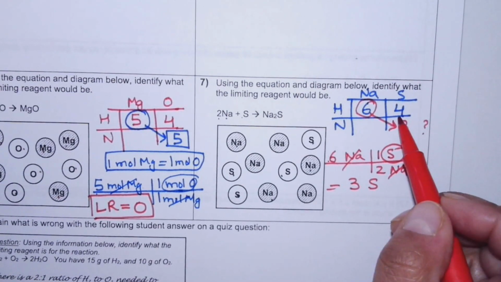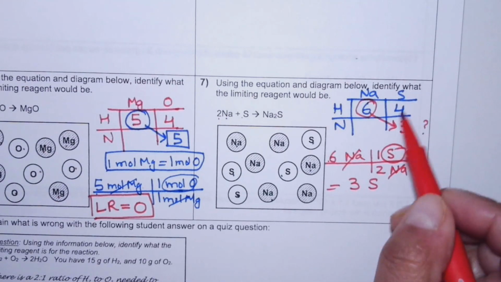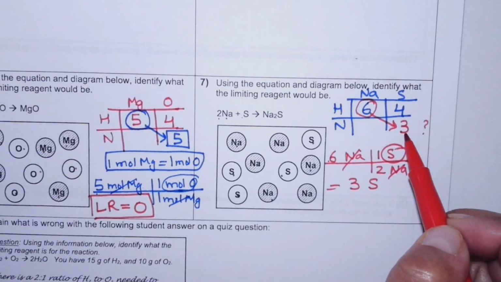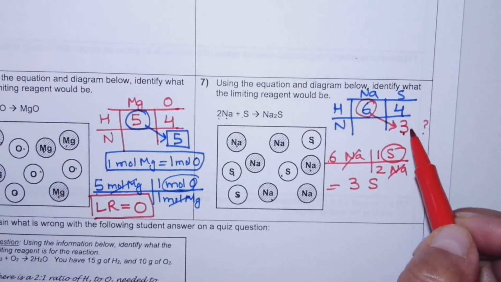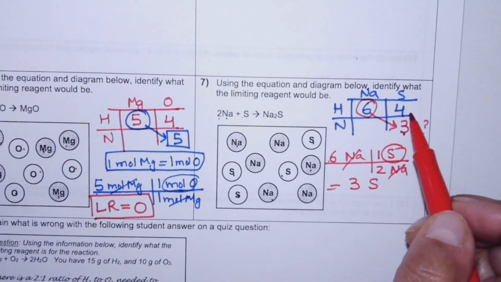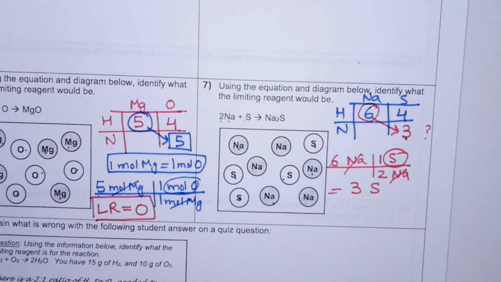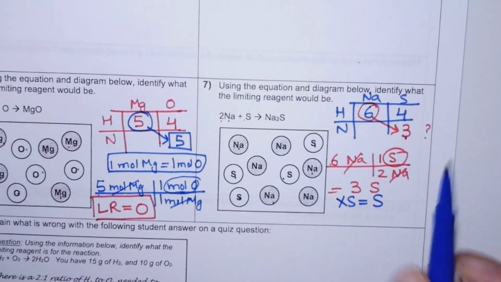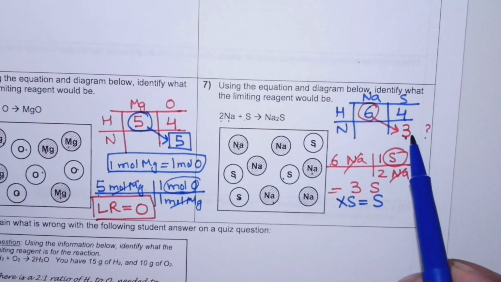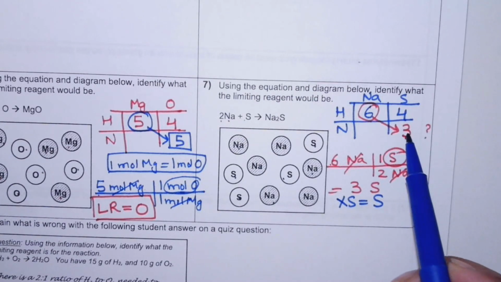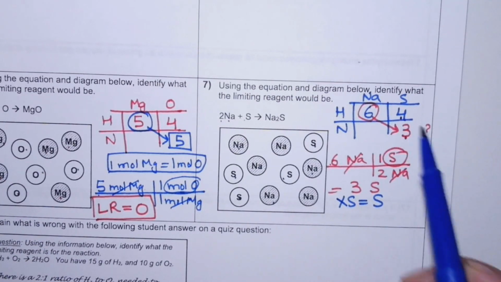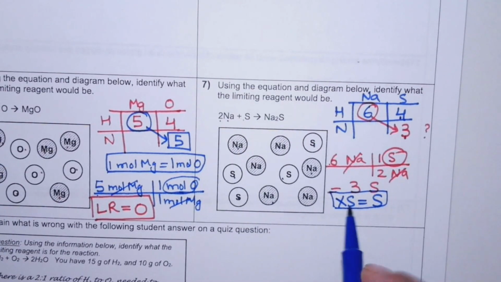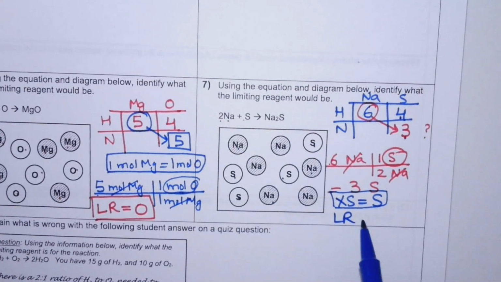Now compare the amount that we have to what we actually need. We have 4 moles of sulfur, but we only need 3 moles of sulfur. So we have more than enough. We are not going to run out of sulfur. That means sulfur is our excess reagent, since we have more than what we need. We only need 3 moles, but we have 4 moles. So sulfur is your excess reagent. That means sodium will be our limiting reagent.